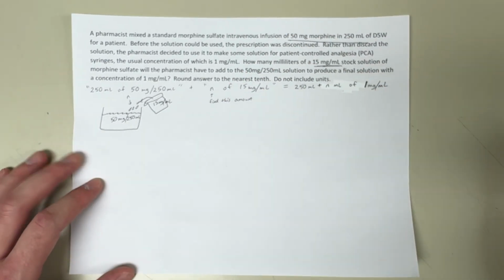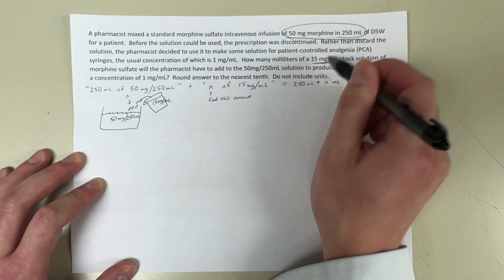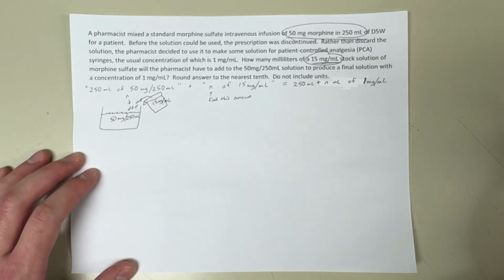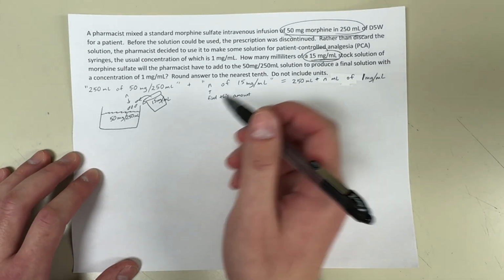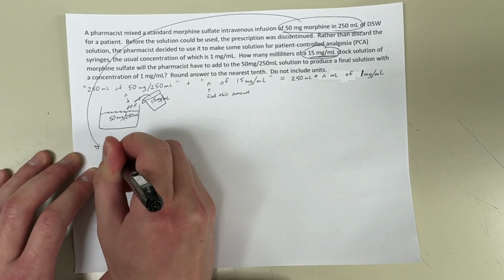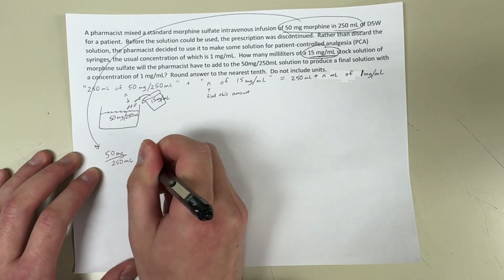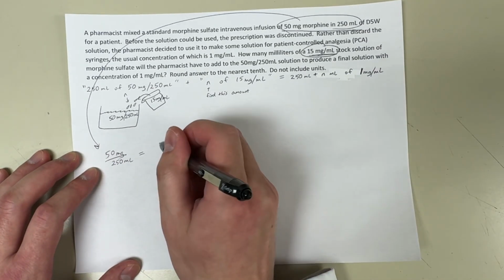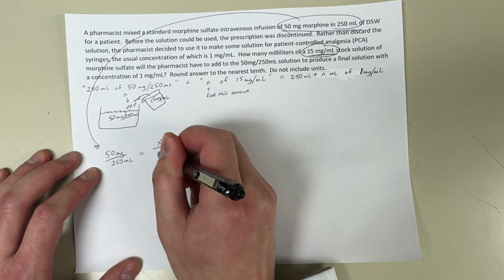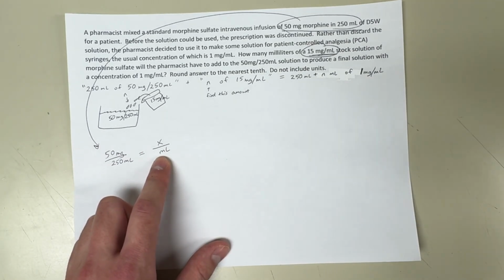Okay, so the first thing I'm going to do is convert these to the same units. This and this, I'm trying to convert them to the same units. So I'm going to start here, 50 milligram per 250 milliliters. And then I'm going to set this to some amount over 1 milliliter, because I'm trying to put it in units per milliliter.